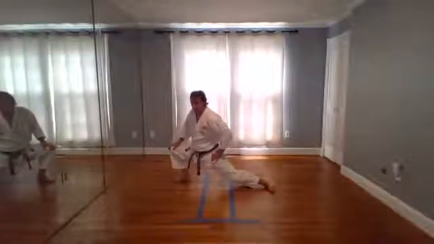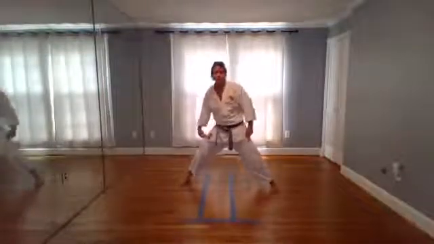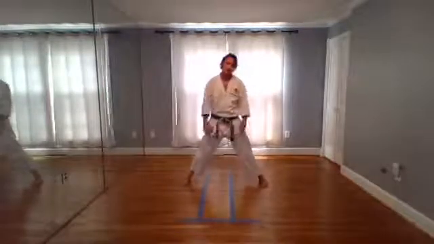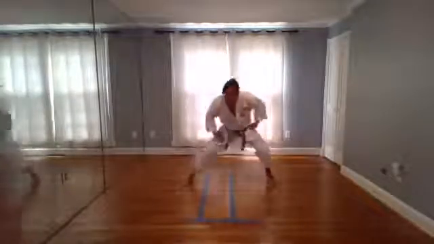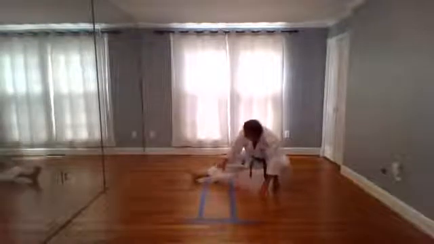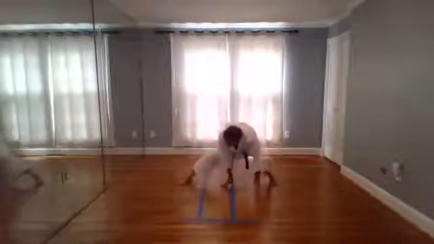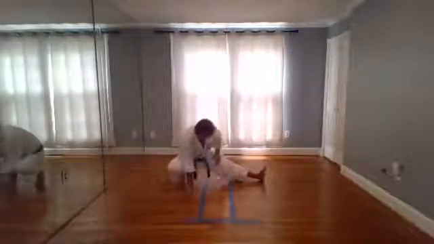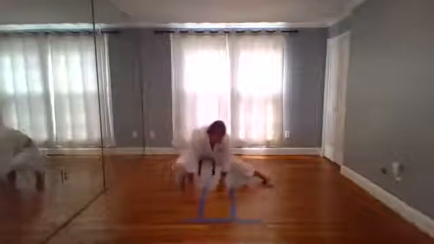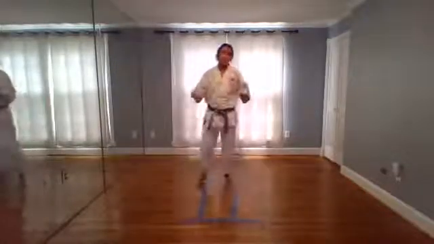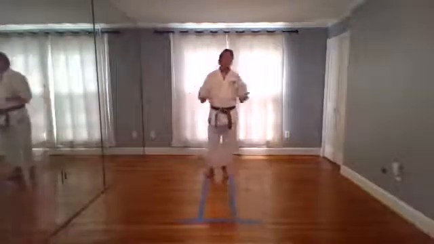Your kihon must always inform your kata. And the kihon you do should not be separate from that. Your kata must inform your kumite. You cannot break these pieces up. And it doesn't mean that we have to spend equal time on each. Rather, what it means in my thinking is that we must spend time working out ways to use one to inform the other.